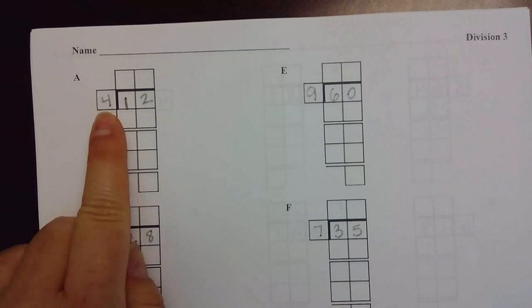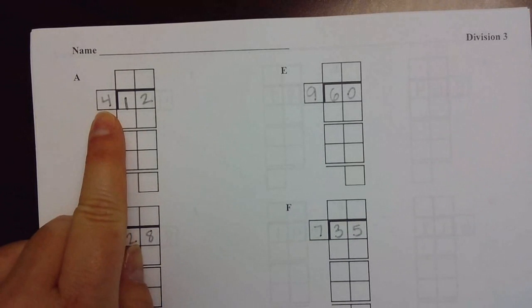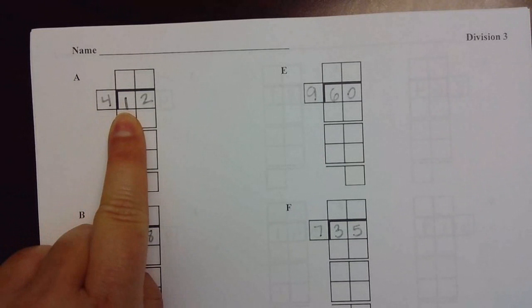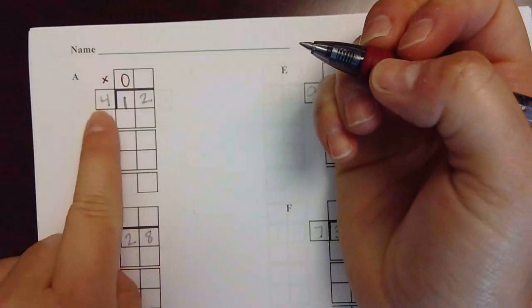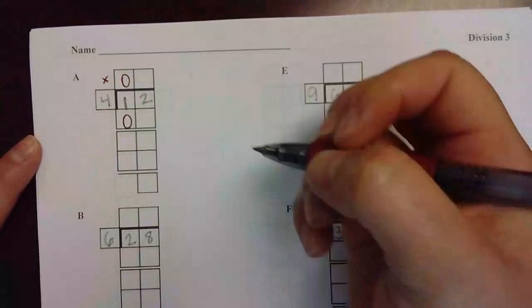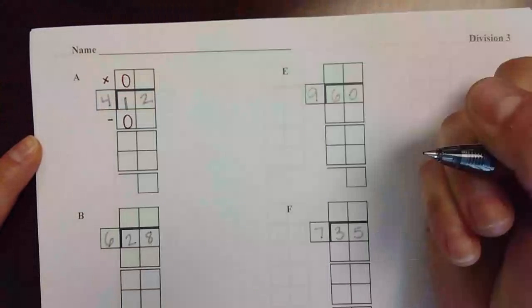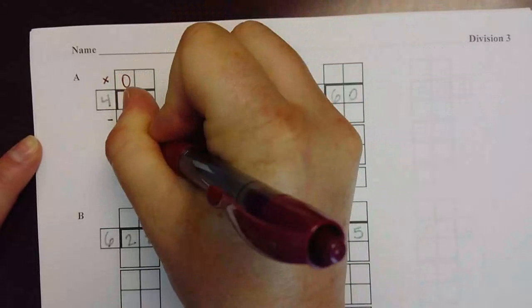All right, so I'm first going to split up my tens. How many times would 4 fit into 1? Well, 1 is less than 4, so 4 wouldn't fit into it, right? So it goes into there 0 times. Divide, multiply, step 2. 0 times 4 is 0. Anything times 0 is 0. Divide, multiply, subtract. 1 minus nothing is still 1. Subtract and bring it down.